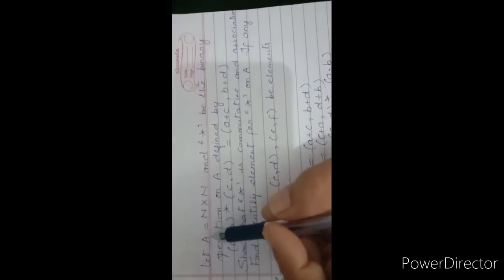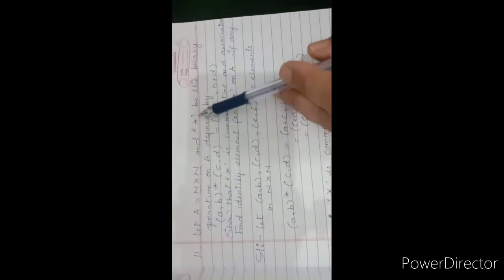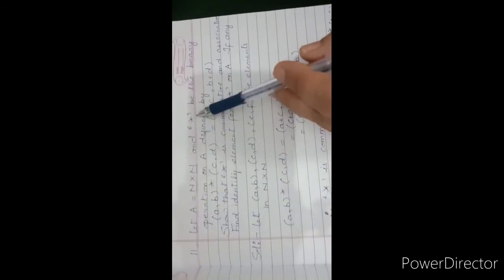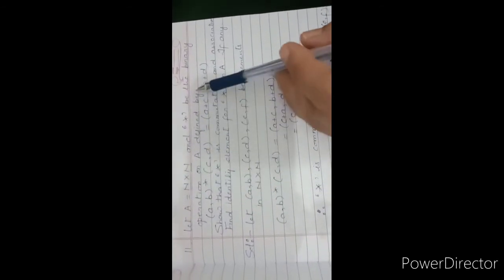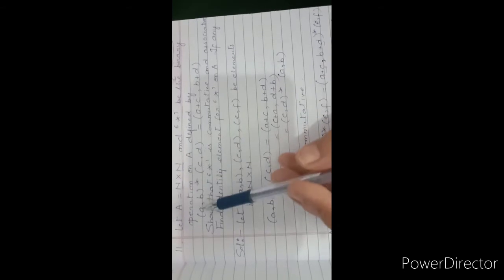Now we will move to question number 11. In question 11, A is the Cartesian product of N and N, the set of natural numbers. It means in A the elements are ordered pairs. On this set A, a binary operation is defined by the ordered pair A, B binary ordered pair C, D is equal to the sum of the first elements of the ordered pairs.